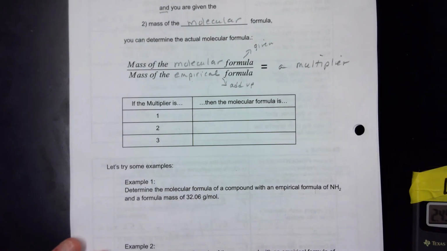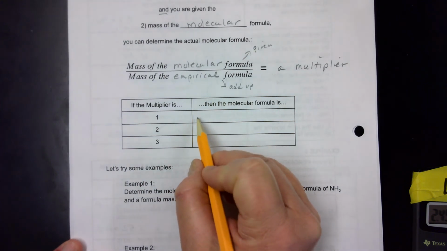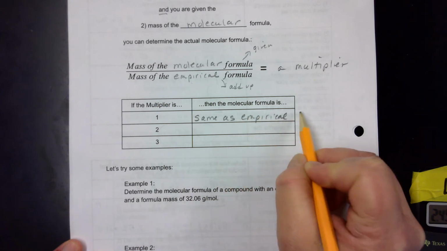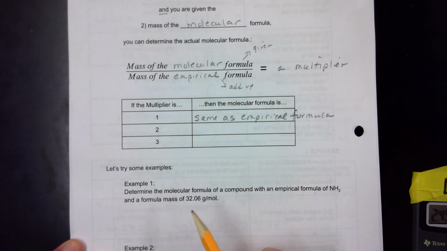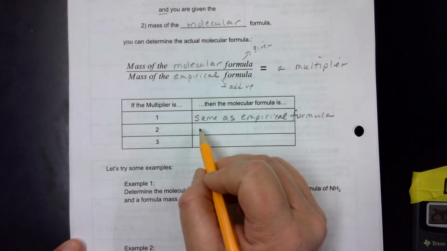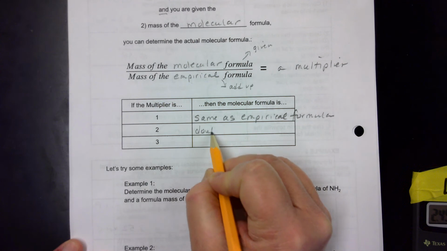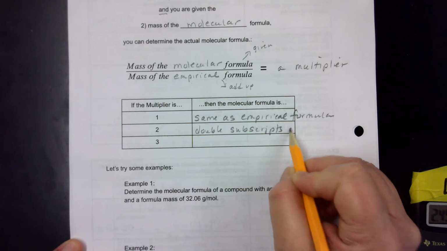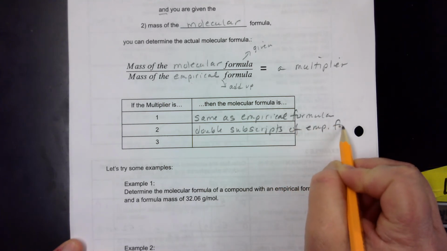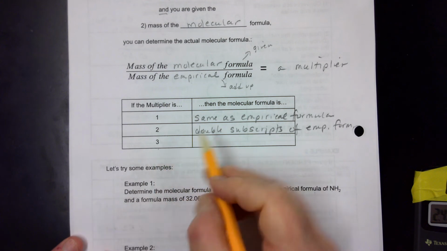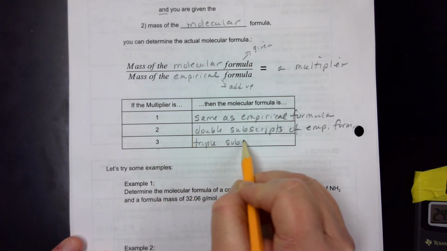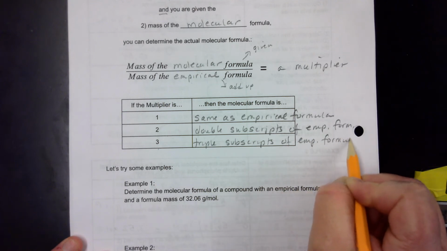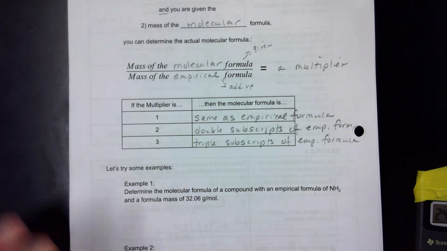If the multiplier is 1, then the molecular formula is the same as the empirical formula. If the multiplier is 2, then you will double the subscripts of the empirical formula. If the multiplier is 3, you will triple the subscripts of the empirical formula, etc. All right, so let's try some examples.